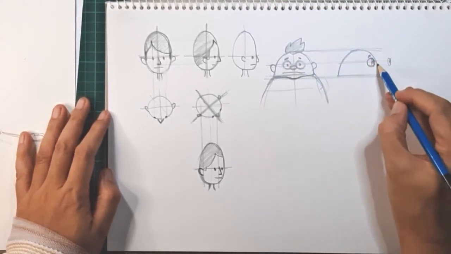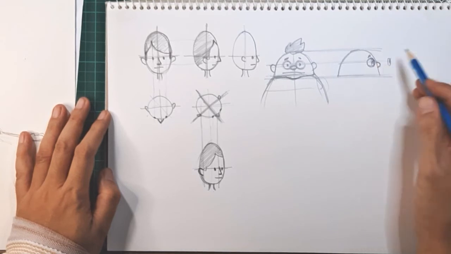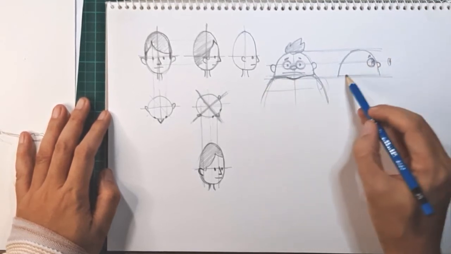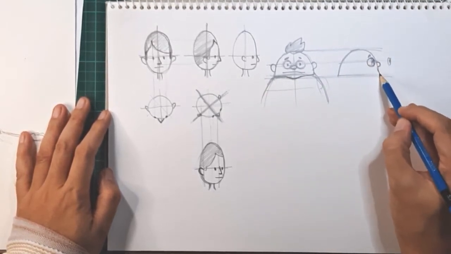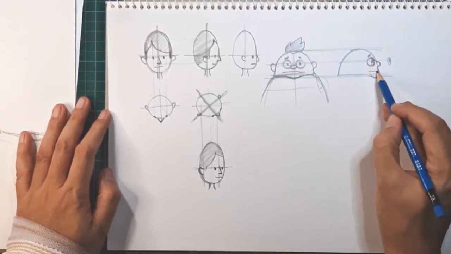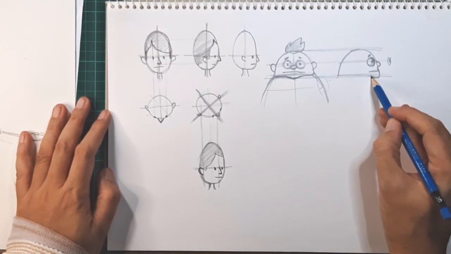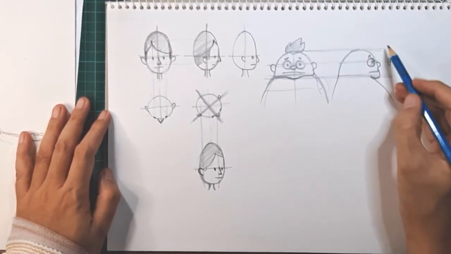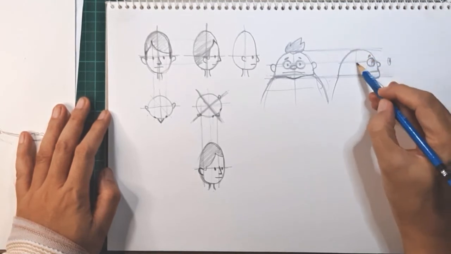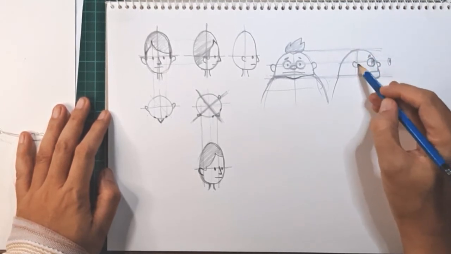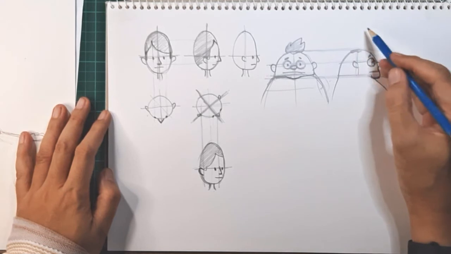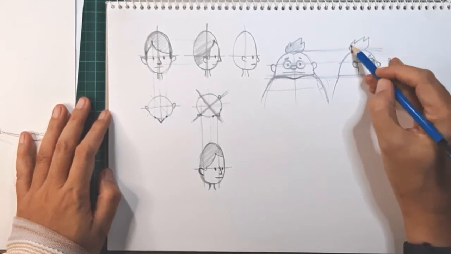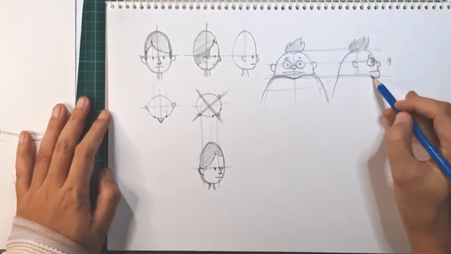Nose, just a button nose right there. And for the chin, you might want to add just a bit of chin there. And that's where the body begins. Ear can be here, center. And then we have the tufty hair going that way.